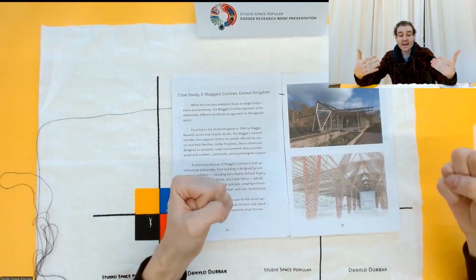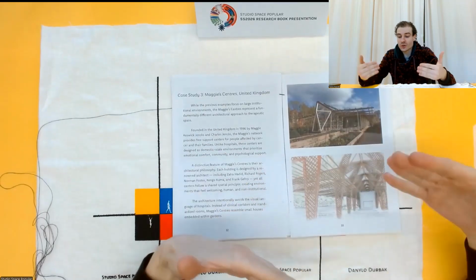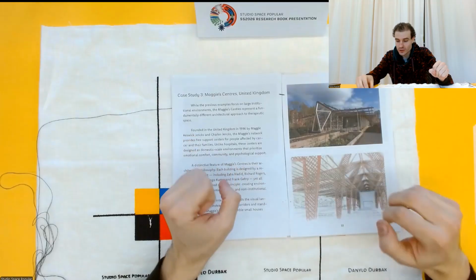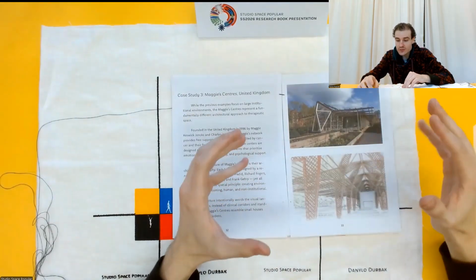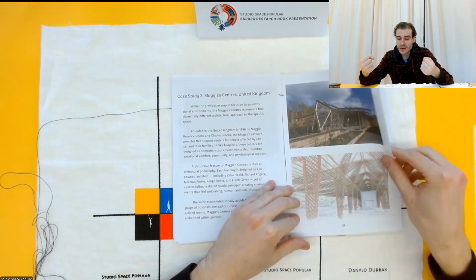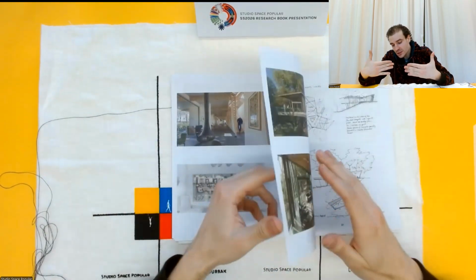But here we can see how they also implemented nature-based elements such as wood and membrane-style organizing, like you could see something in between, but not fully, which promotes safety and transparency. Here you can see some other pictures.